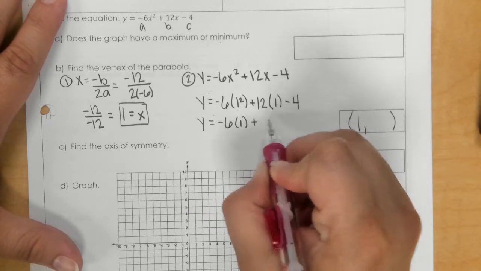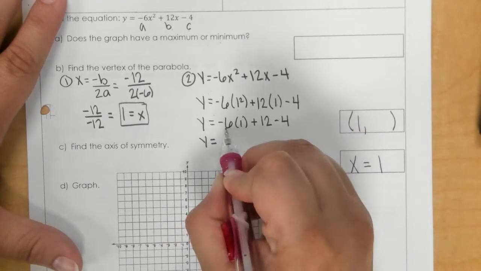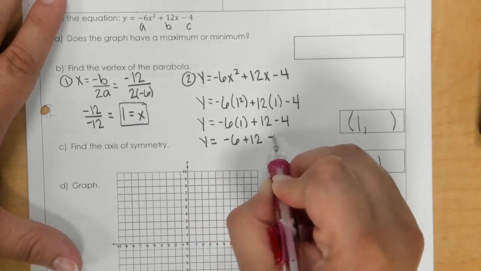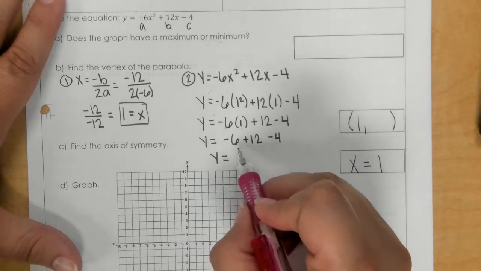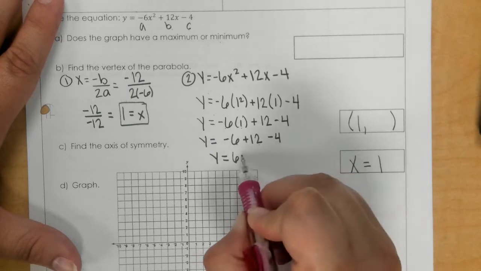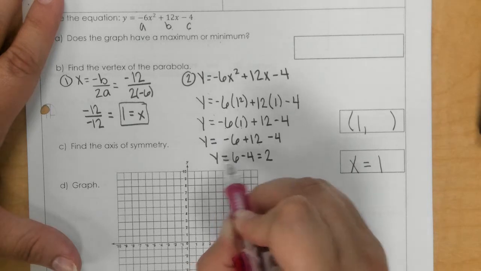Okay, 12 times 1 is 12, and then I bring down my negative 4. This becomes negative 6. Bring down my 12 and my minus 4. So now, if I add negative 6 and 12, we get 6, minus 4 is 2. So this means that y equals 2.